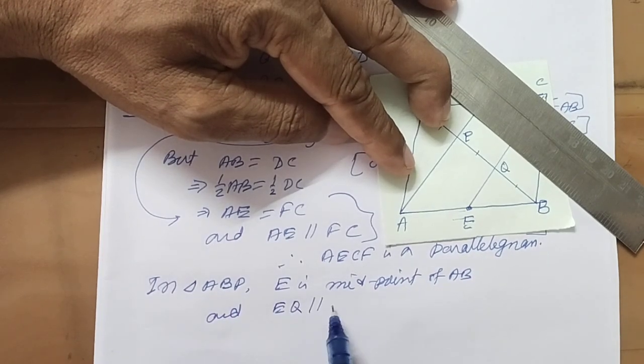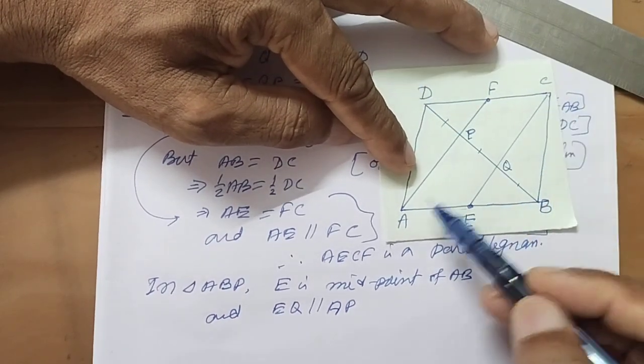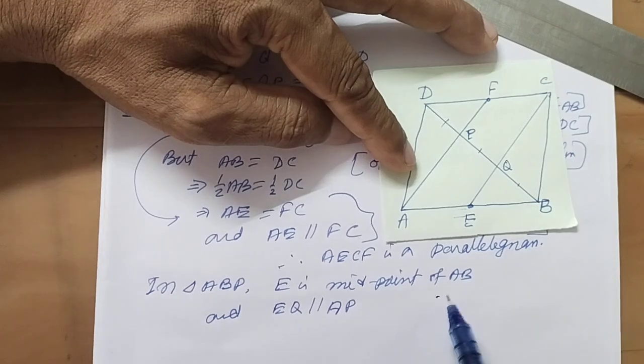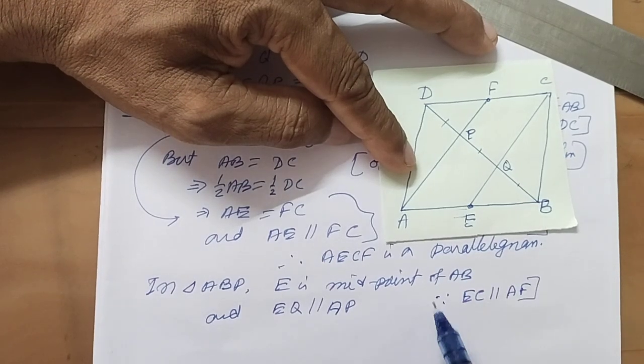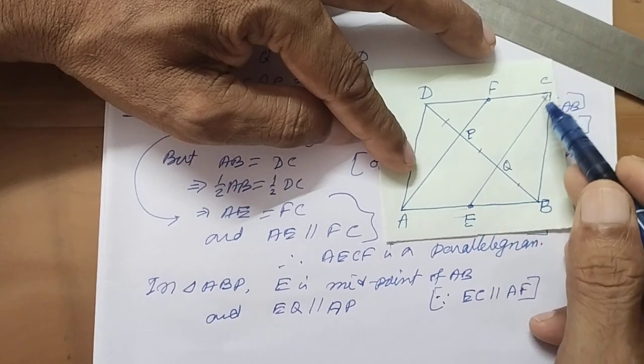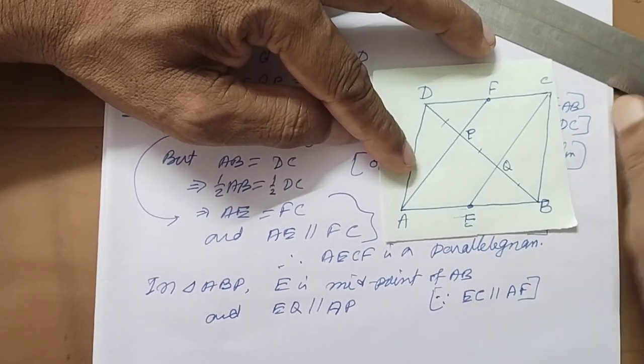How? Because EC parallel AF, since they are opposite sides of parallelogram. So if EC parallel AF, then EQ parallel AP.